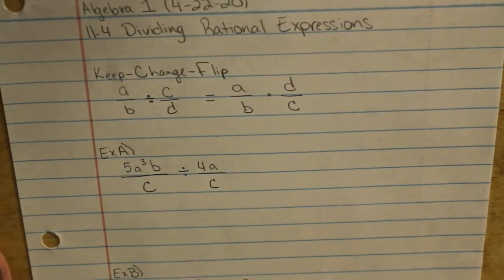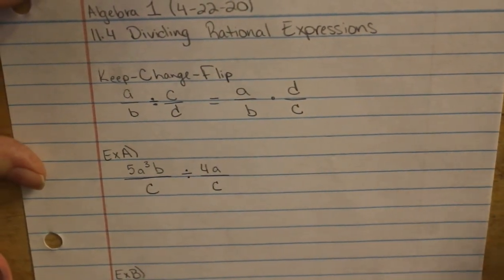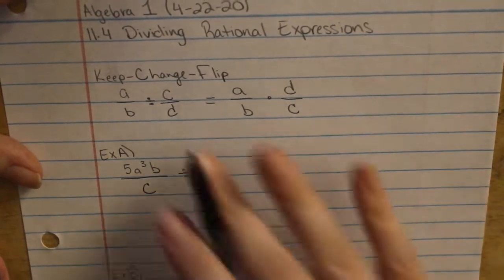Okay, today we are doing 11.4. We are doing all of 11.4 in one day because it's just two examples. 11.4 is dividing rational expressions. So what this is, it's like dividing fractions where it's basically multiplication. All you have to do is an extra step at the beginning.